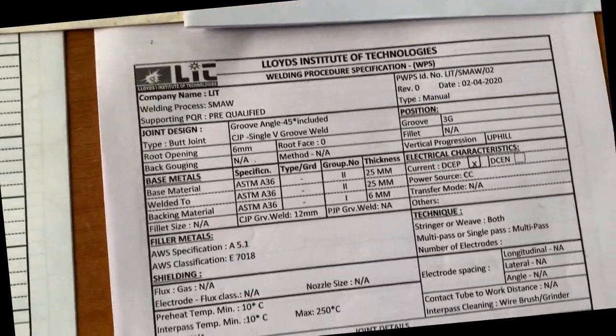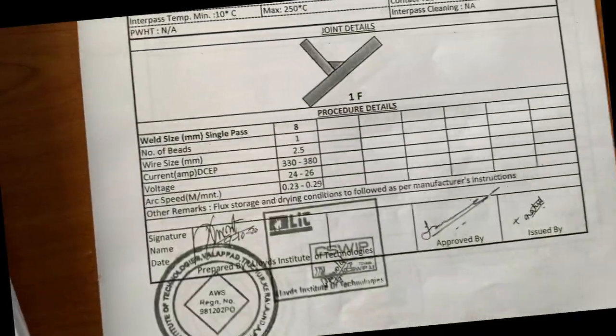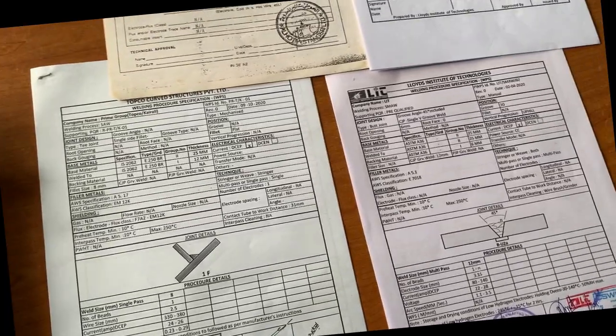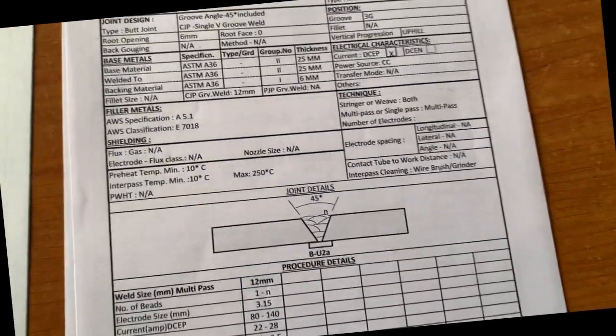Okay friends, in our next step, I will show you a WPS which I have prepared as a consultant for a structural fabrication company, but I have changed the names. I changed the company's name. I am showing it as my institute's name, but actually it was done for some other company. Okay, so let us start.